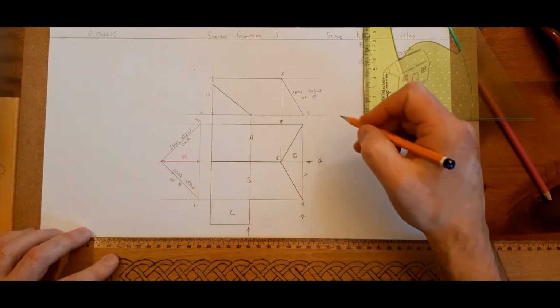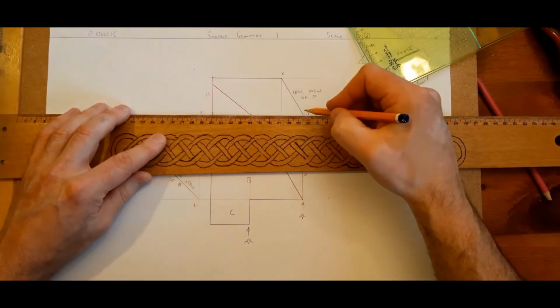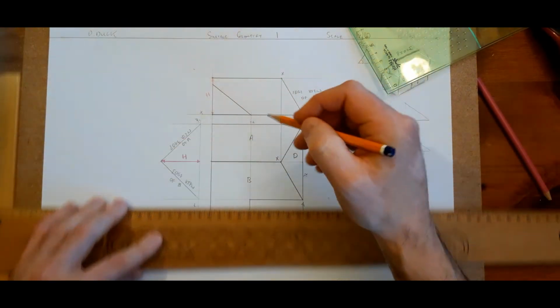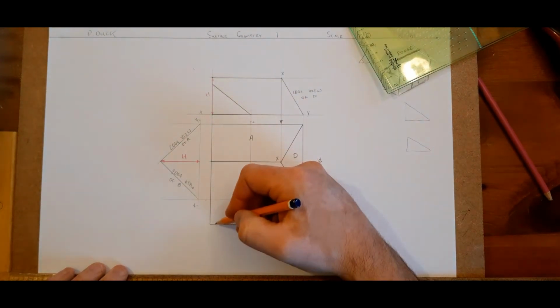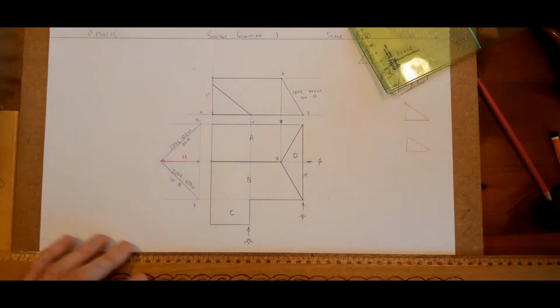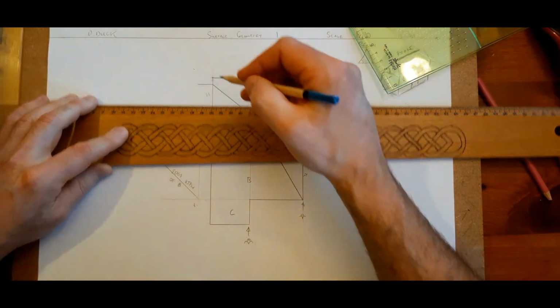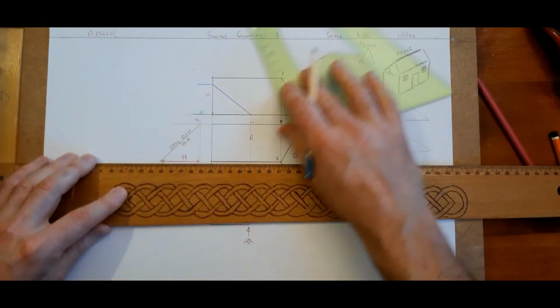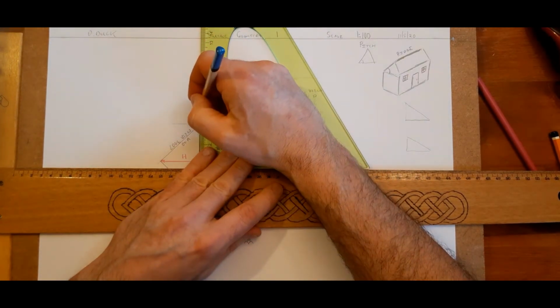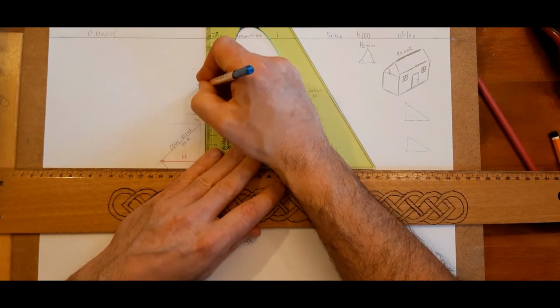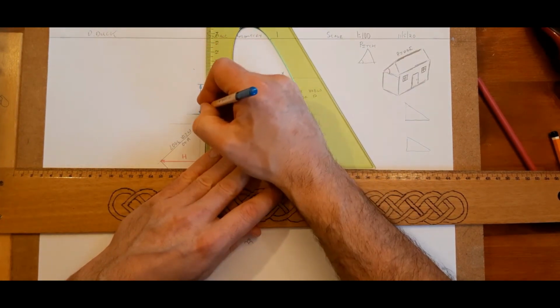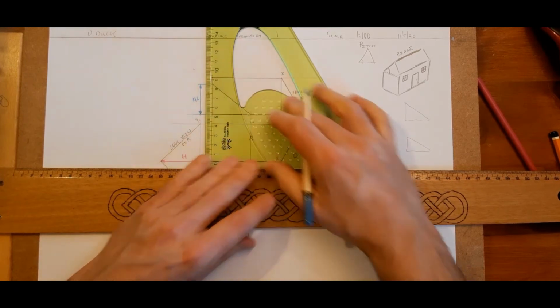Now, we have our elevation finished, but we still don't have the plan view finished. And you might say, well, how am I going to get this down to here? Well, I'll get another color now. We're going to take this height here. We know the height of C. I call that H2.